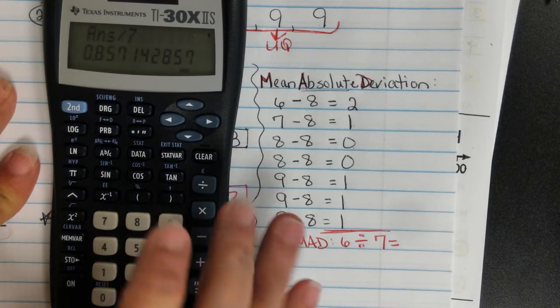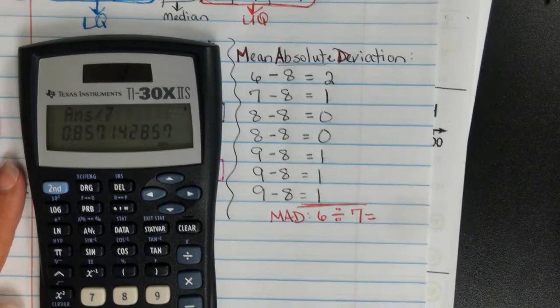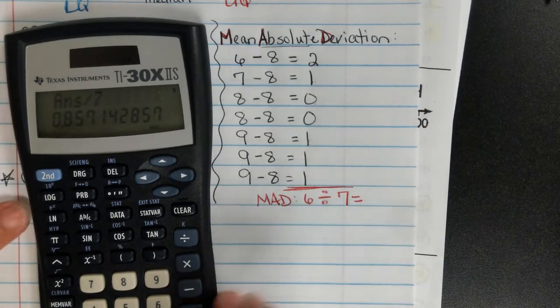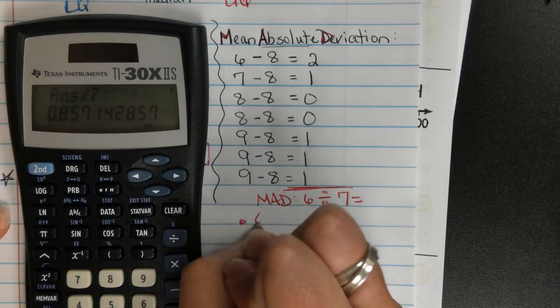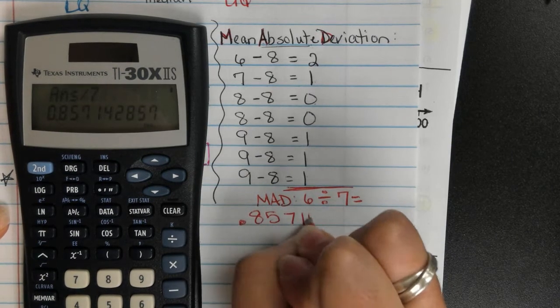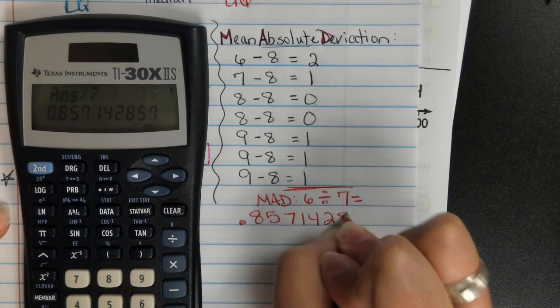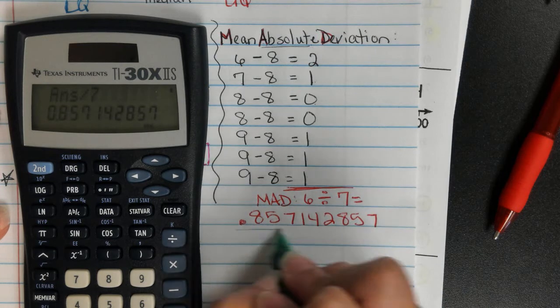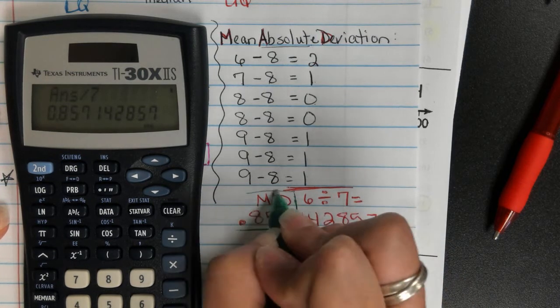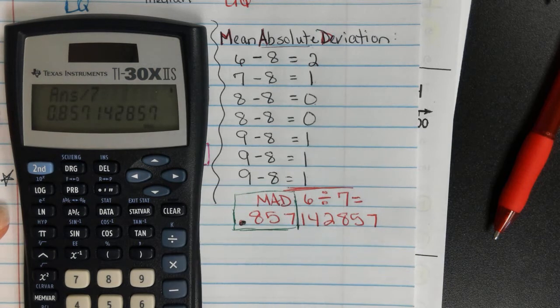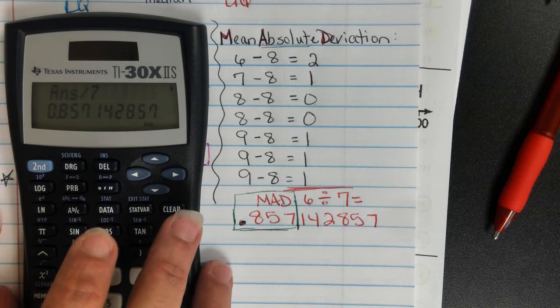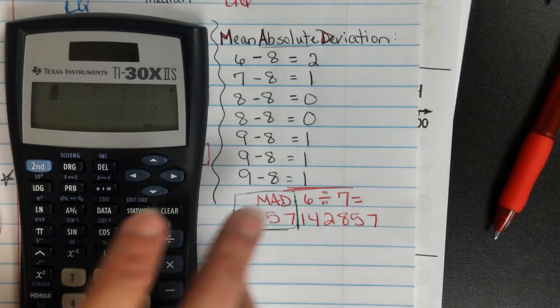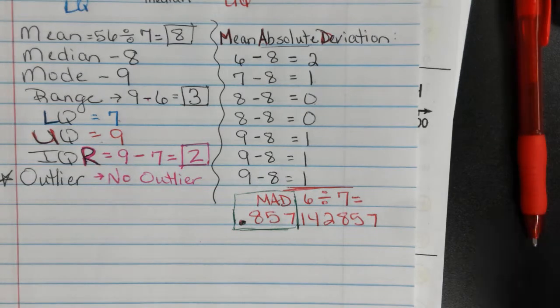7. Okay, now we are getting some large weird number. It's officially not a big number, it's just long. So the MAD, if you just want to go out 3 digits, it's right there. Mean absolute deviation. You have to remember the steps. Add them all up and divide.